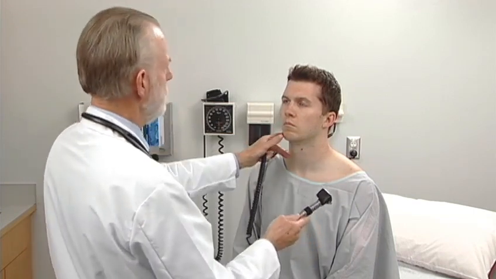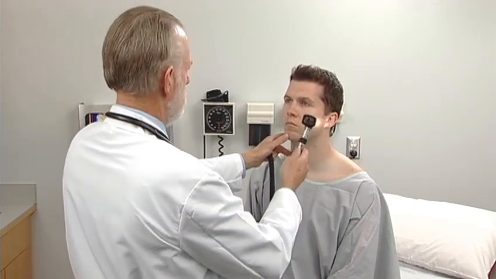So the first thing we're going to do is just check reaction to light. The pupil constricts very nicely.